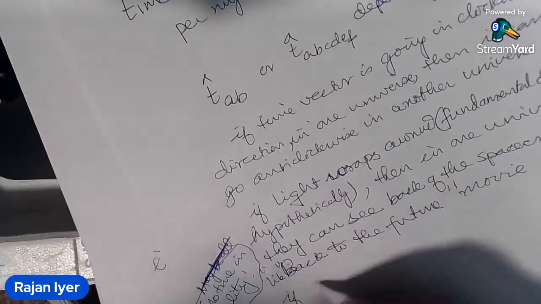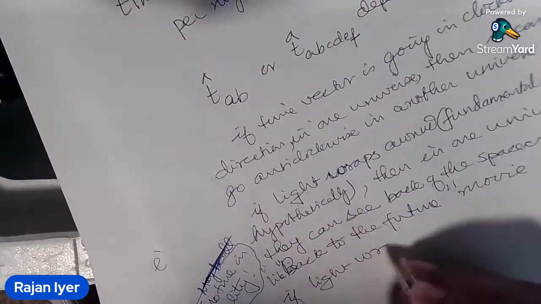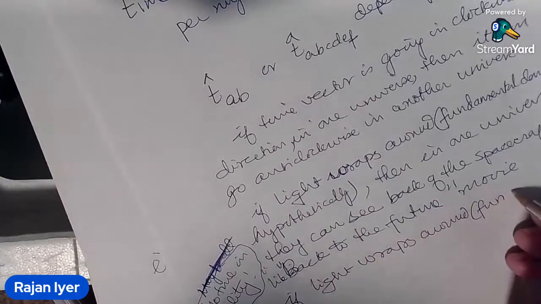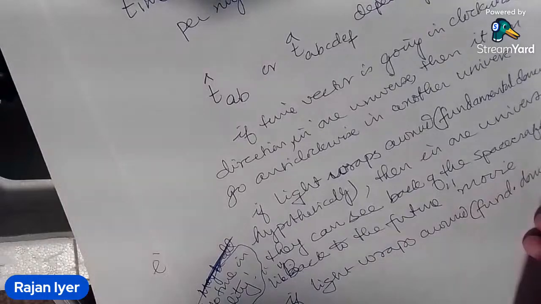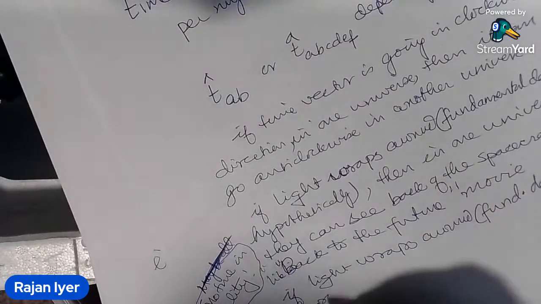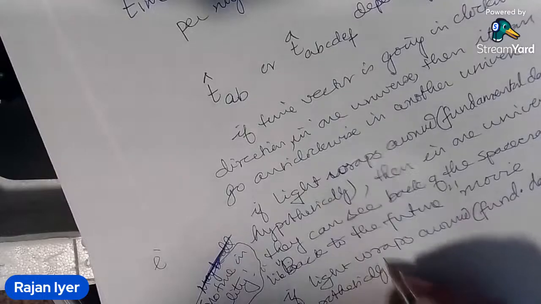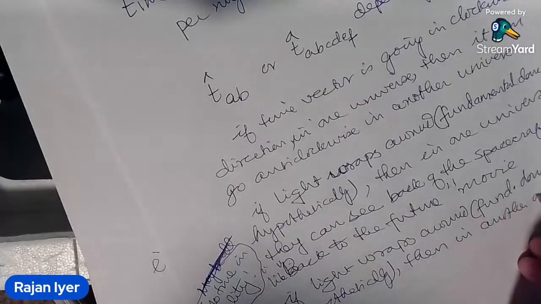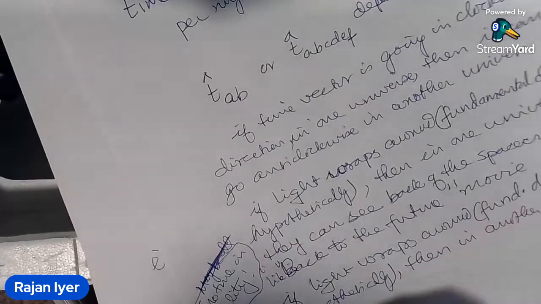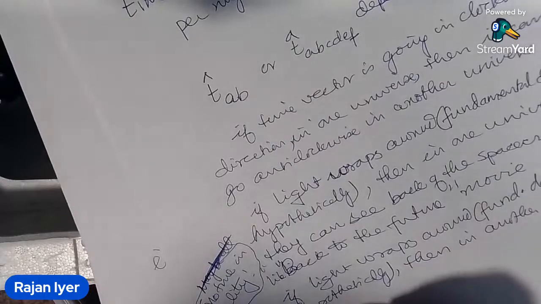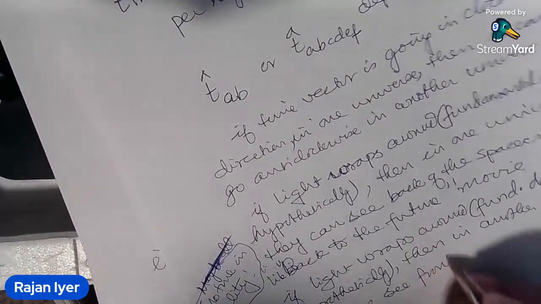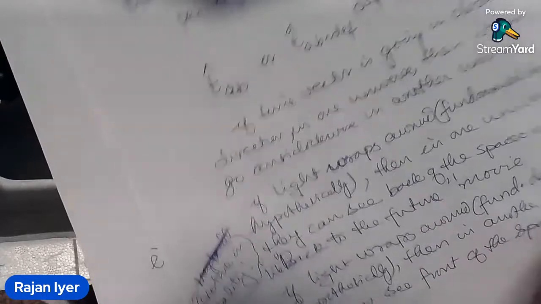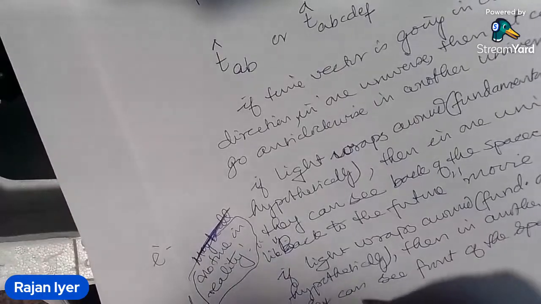So if light wraps around in a fundamental domain, hypothetically, then in another universe, you can call it an alternate universe, whatever, they can see the front of the spacecraft, like forward to the past.